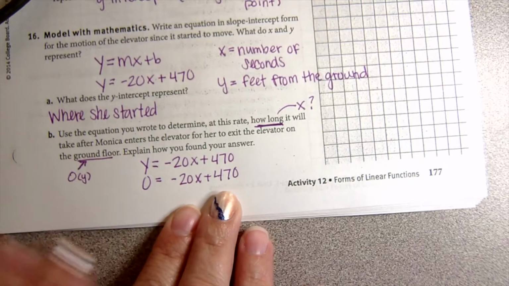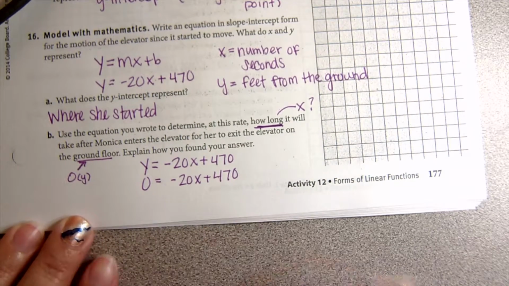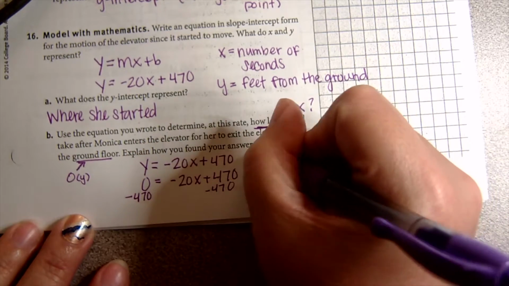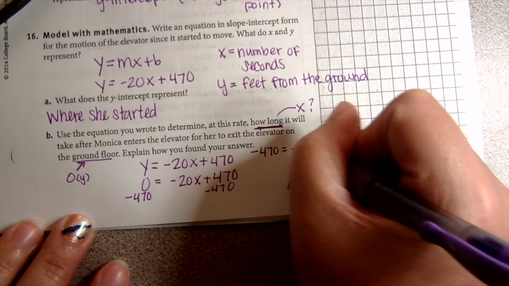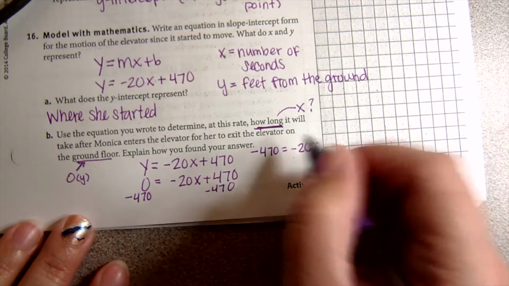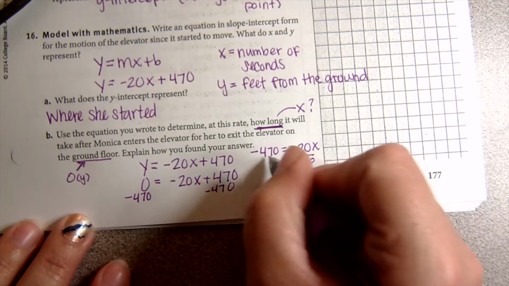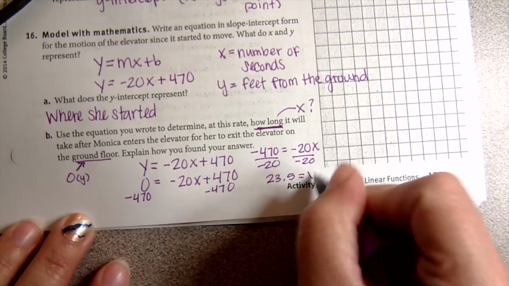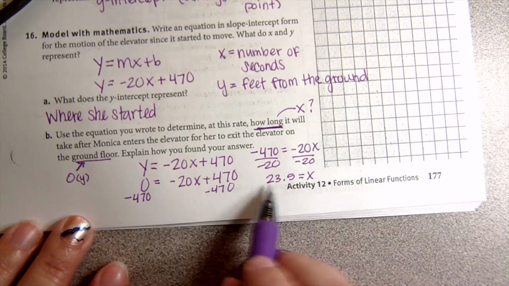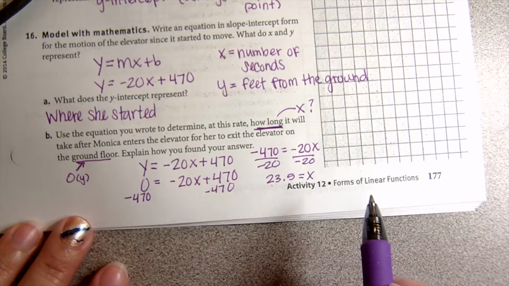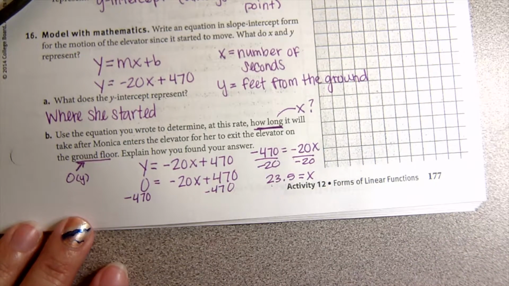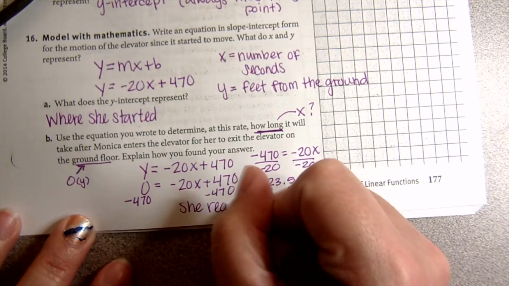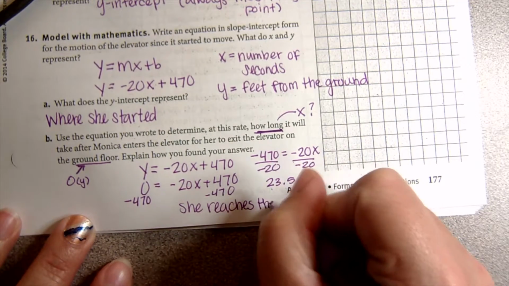So what do I need to do first? Subtract 470 from both sides. So that's negative 470 equals negative 20x. Then what do we do? Divide by negative 20. So you get 23.5 equals x. So what does that mean? Right. So she reaches the ground floor after 23.5 seconds. That's a long time. Wow.